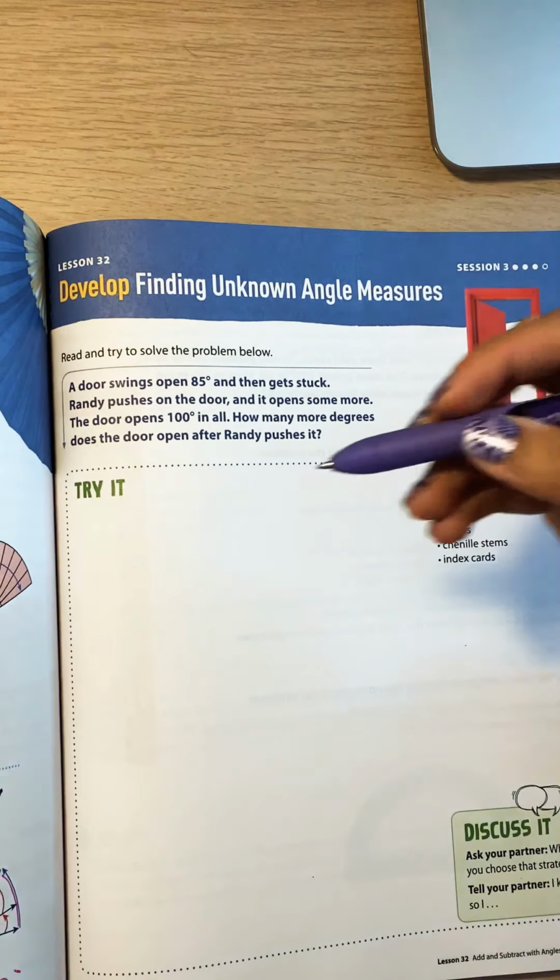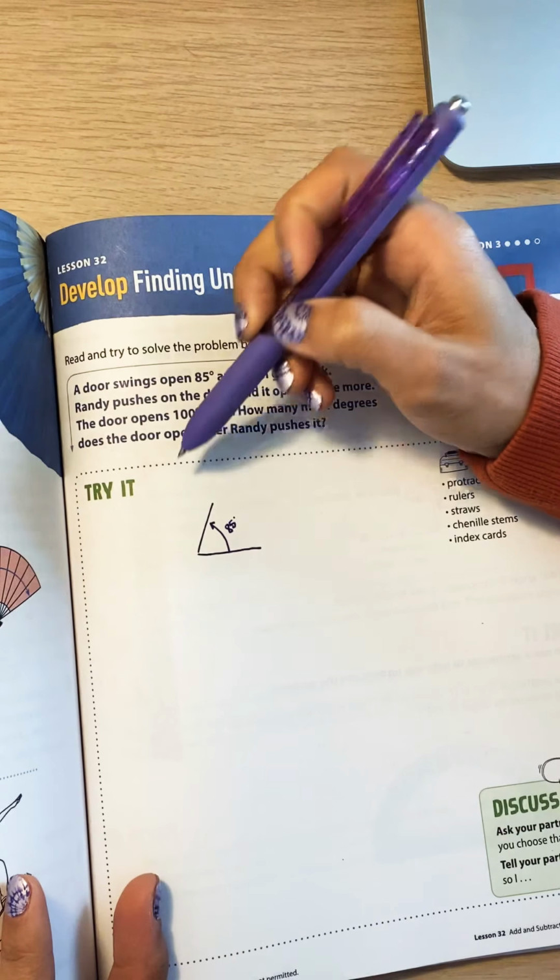Okay, so I'm going to draw a little picture first to help understand this problem. So here's the door when it's closed. And at first, the door swings open 85 degrees. So this is like a blueprint, so we're looking down on it. So from closed, then 85 degrees. Okay, and then it gets stuck. He pushes on it and it opens some more, and it opens 100 degrees in all. So total from closed all the way to where it ends up is 100 degrees.